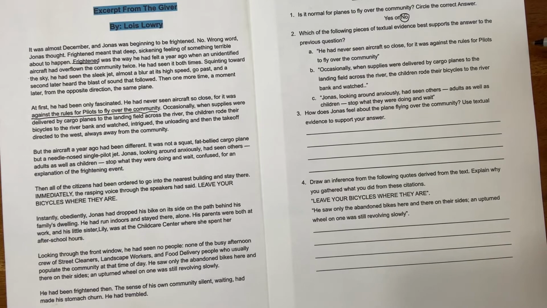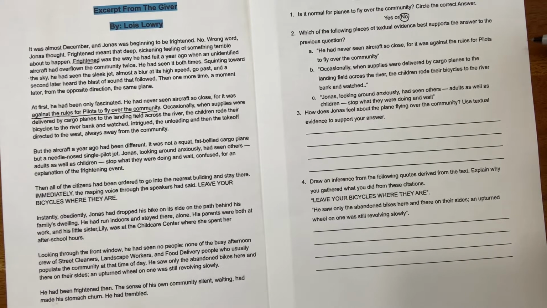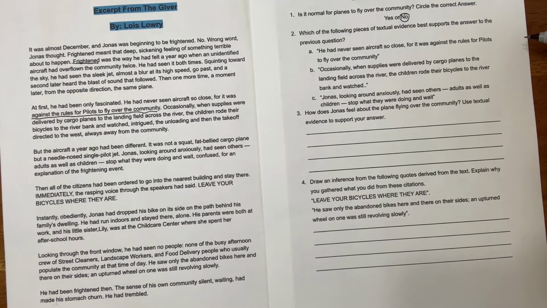The next question follows the first. It says, which of the following pieces of textual evidence best supports the answer to the previous question? A, he had never seen aircraft so close for it was against the rules for pilots to fly over the community. B, occasionally, when supplies were delivered by cargo planes to the landing field across the river, the children rode their bikes to the riverbank and watched. Or C, Jonas looked around anxiously, had seen others, adults as well as children, stop what they were doing and wait.